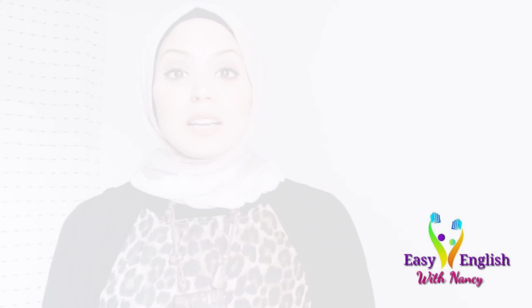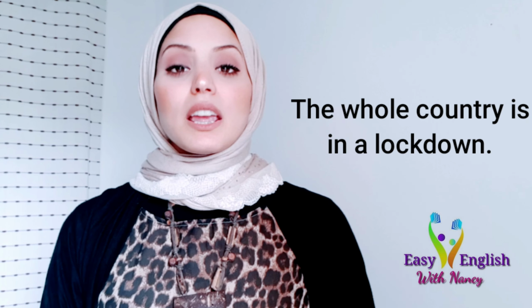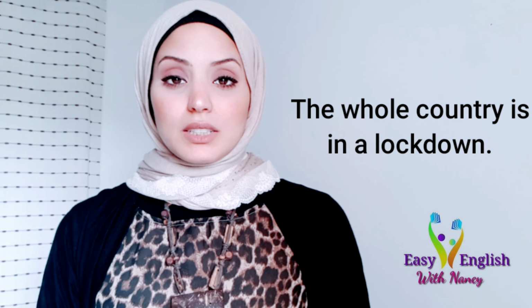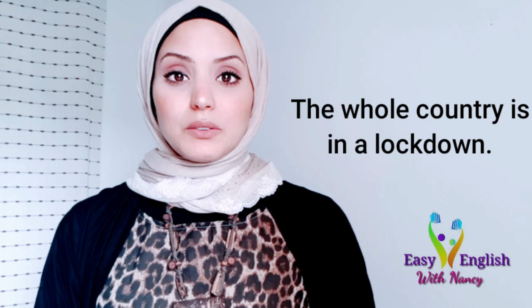The eighth word is the word lockdown. We are all in a lockdown. We are staying home. We can't go out for shopping or something. So this is the lockdown. It's a restricted access put in place by the state to keep people safe against something like the coronavirus, for example. And as an example of this, we can say the whole country is in a lockdown.